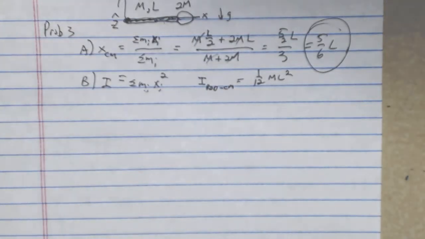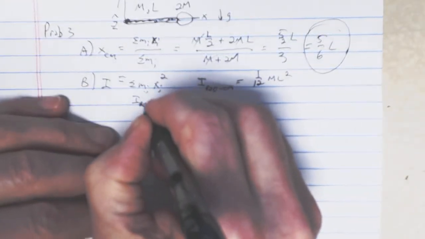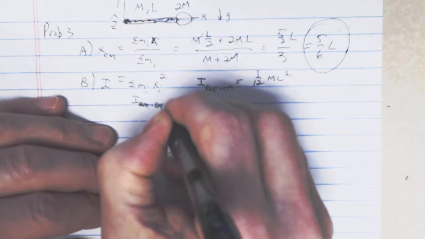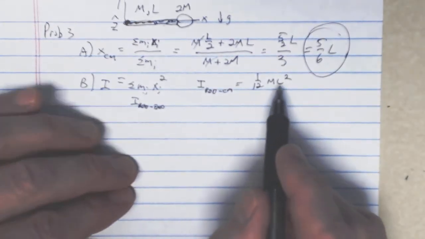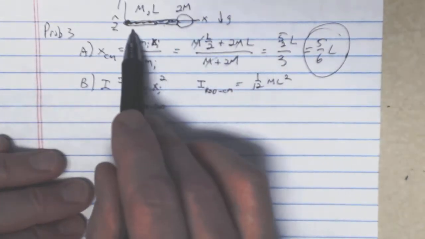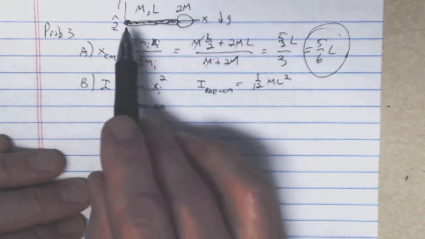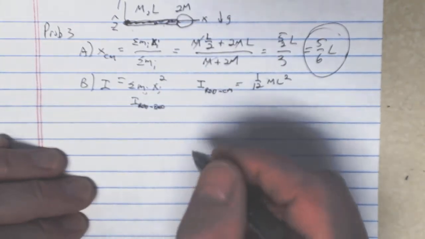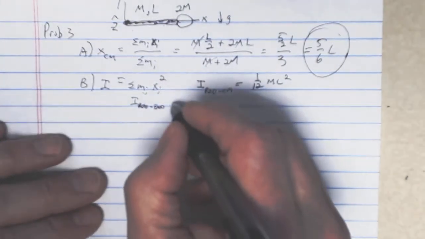Gives us freedom just to use it. What's not given to you is the moment of inertia about a rod at one end. So if we had done this complete calculation, we could just change the limits of integration from minus L over 2 to plus L over 2 to 0 to L and get that answer. But I'm not expecting you to do that.